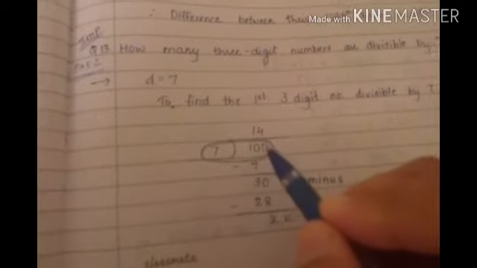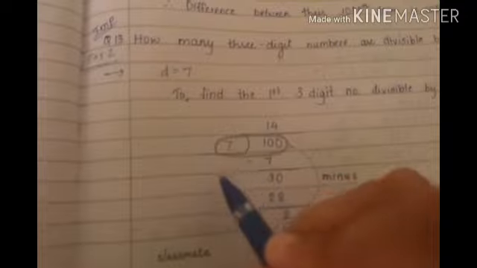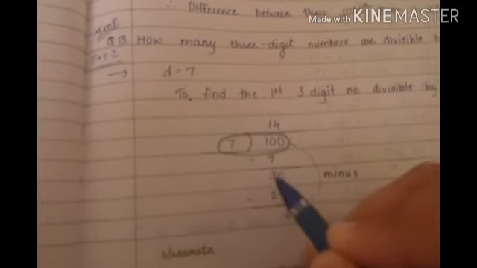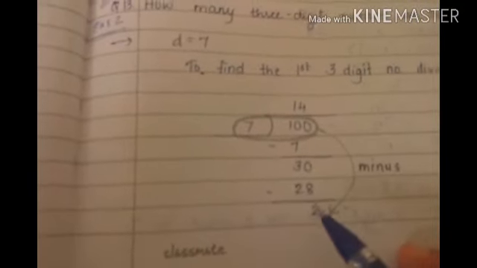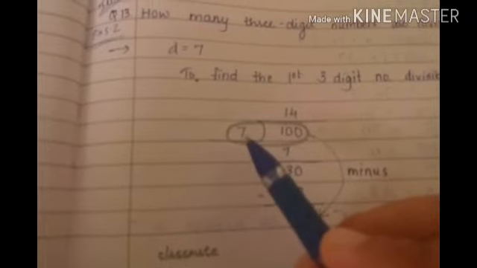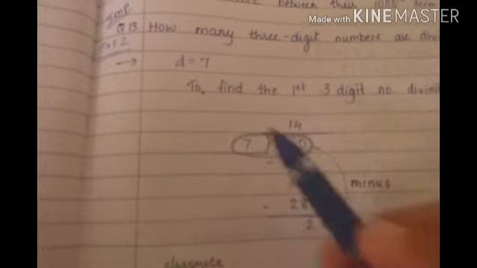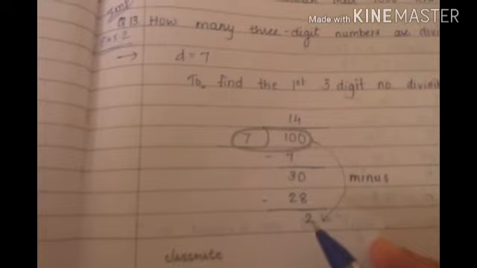Since 100 is the first 3-digit number, you take 100 divided by 7. 7 ones are 7, 10 minus 7 is 3, 0 comes down, 7 fours are 28. So what is the remainder that is left? It is 2. Since 100 is not divisible by 7, the remainder is not 0, it is 2. You can even do it directly: 7 14s are 98, so you get remainder 2.